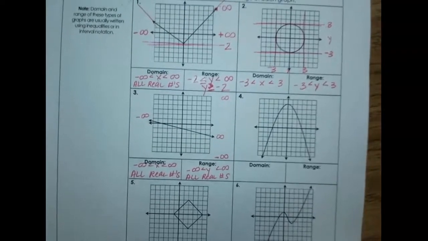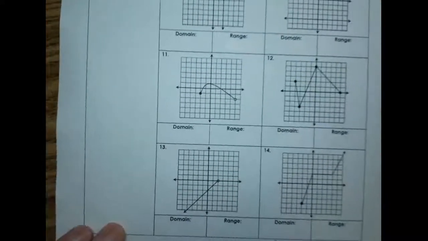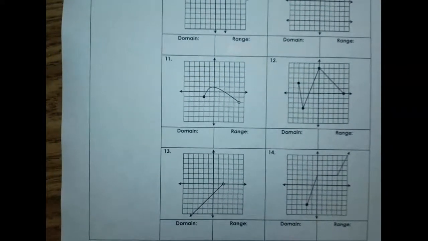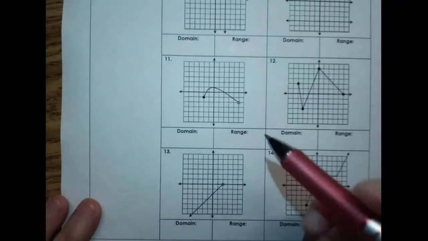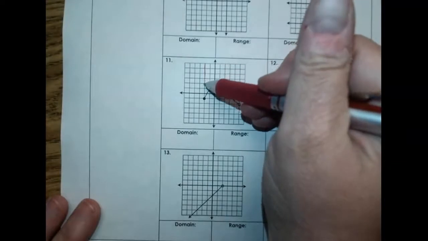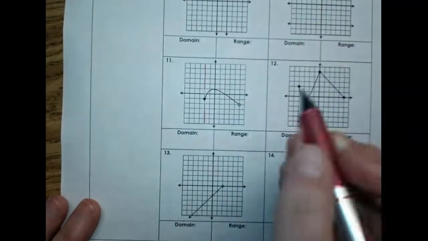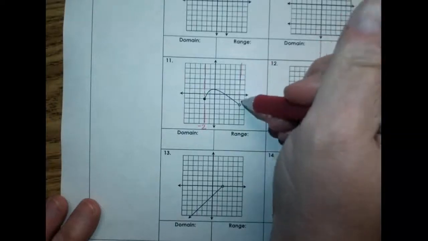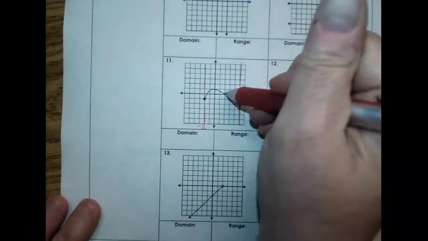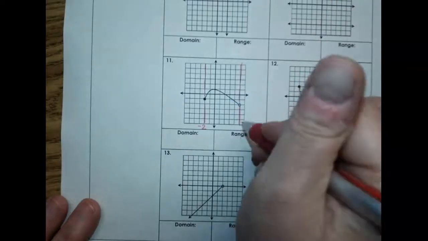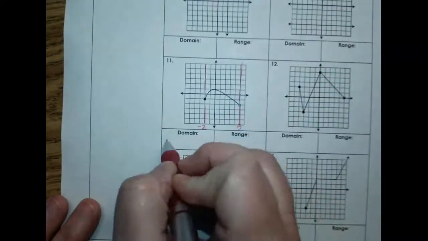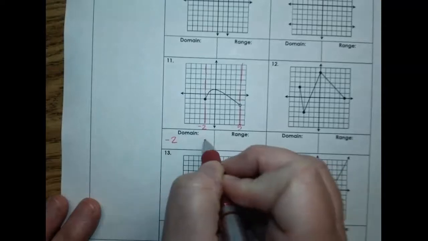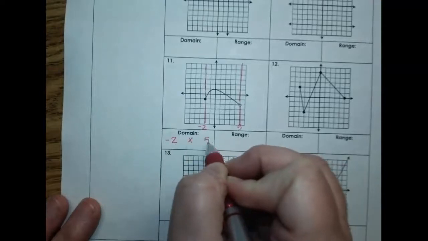All right, let's try one on the back. Let's look at number 11. So number 11, there's no arrows, so that means it's between two numbers. So it doesn't go past this x value of -2, and it doesn't go past this x value of 1, 2, 3, 4, 5. So all of my x values are between -2 and 5.